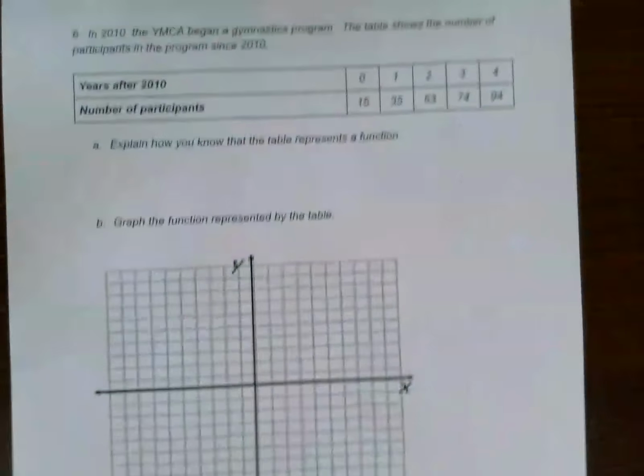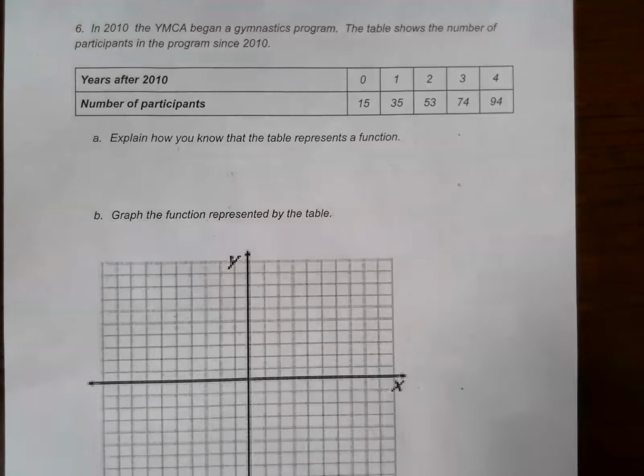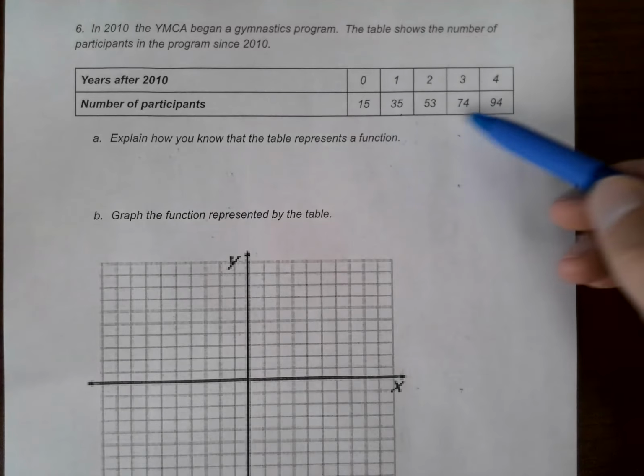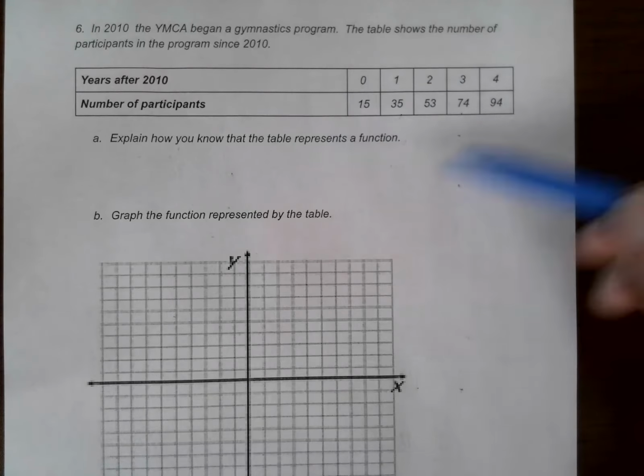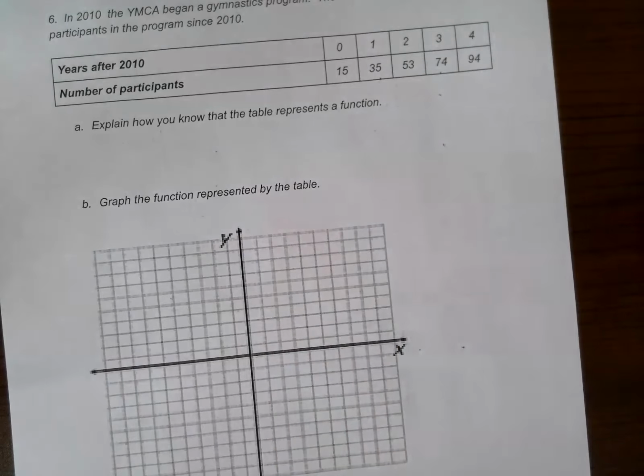All right, and lastly, we're going to make a scatter plot. So it says in 2010, the YMCA began a gymnastics program. The table shows the number of participants in the program since 2010. So we're going to go ahead and plot this. And first thing right off the bat is I cannot plot 35 or 74 and 94 on the graph because my graph goes up to 10. So I need to change my scale.